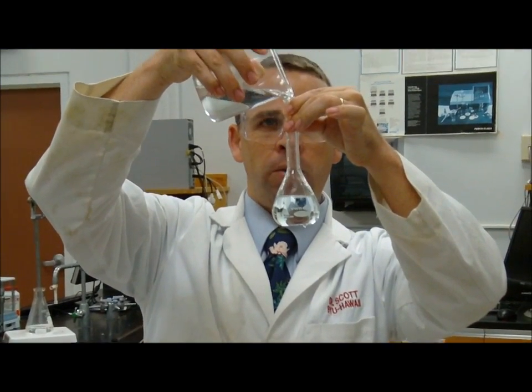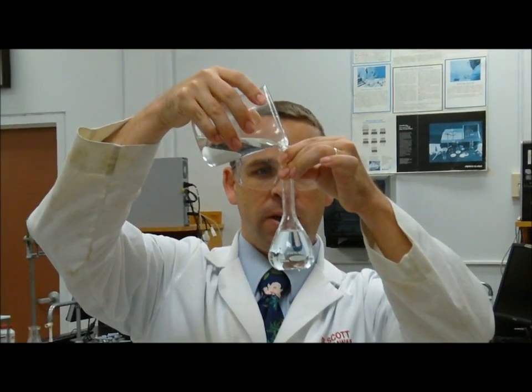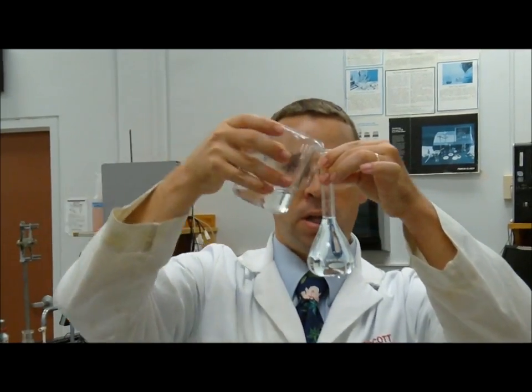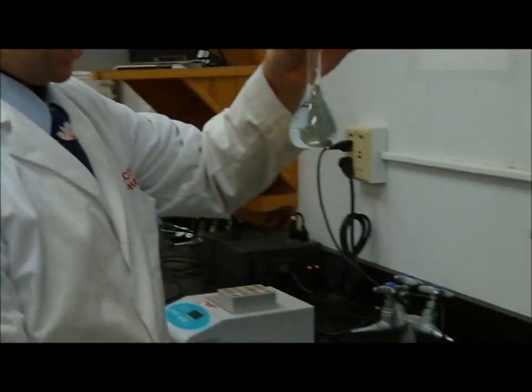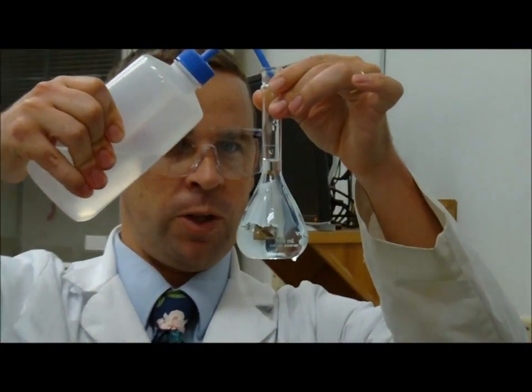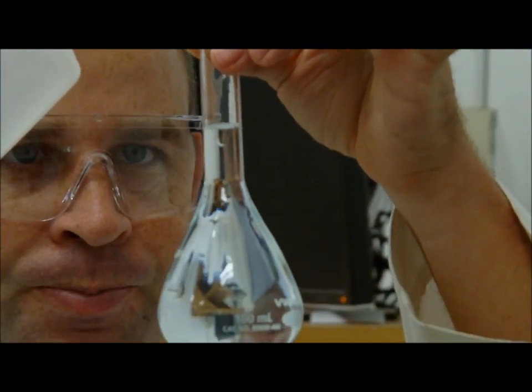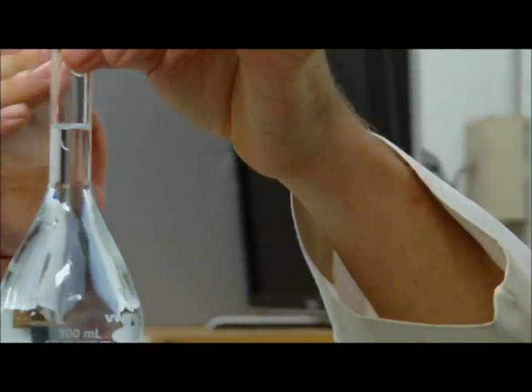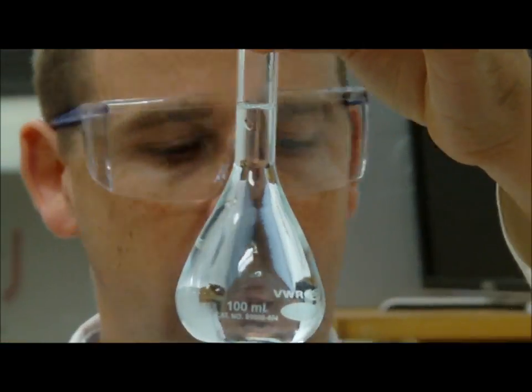I'm not going to go all the way to the mark because I don't have a lot of control where I stop, so I stop early, and then I use something that I have a little more control on to fill it right to the top, right to the line. So the bottom of the meniscus is right at the line.